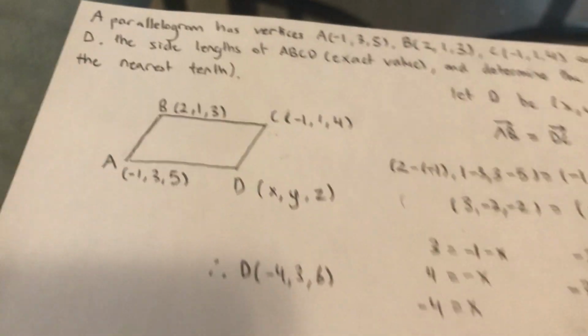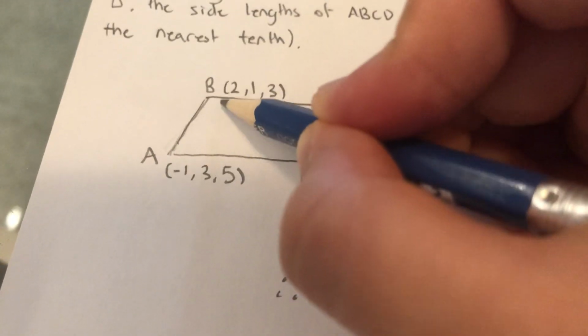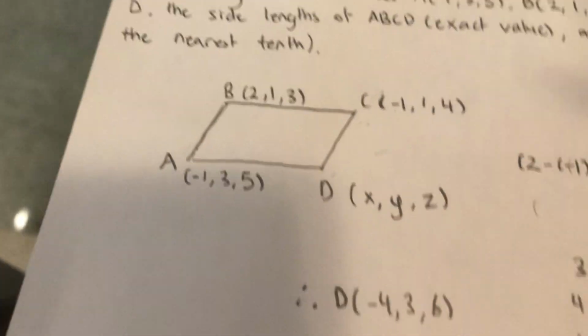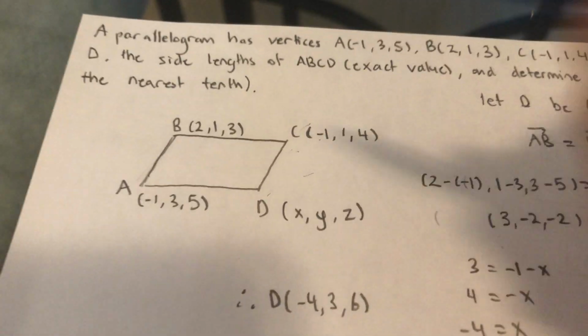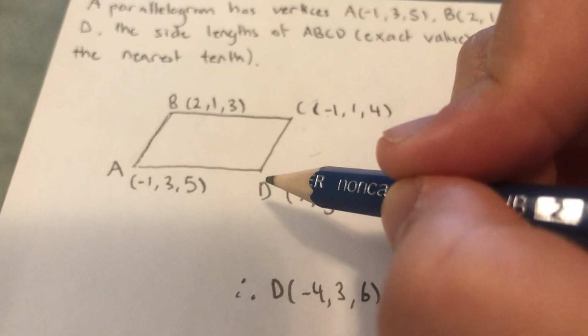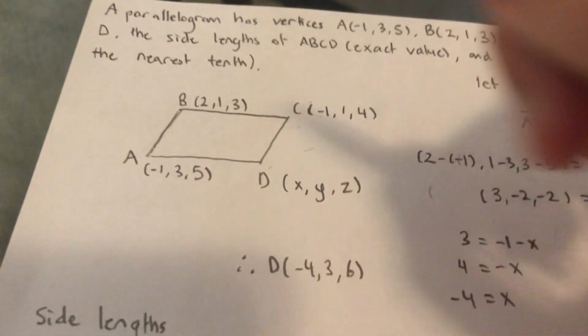So let's make some statements here. For side lengths, basically the length from A to B should equal the length from D to C, and same thing vice versa. So B to A should also equal C to D, or D to C, as it's just length. The direction shouldn't really matter.